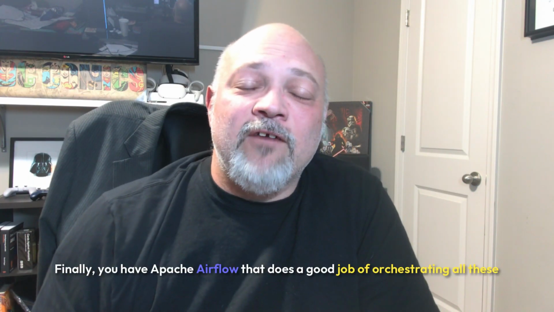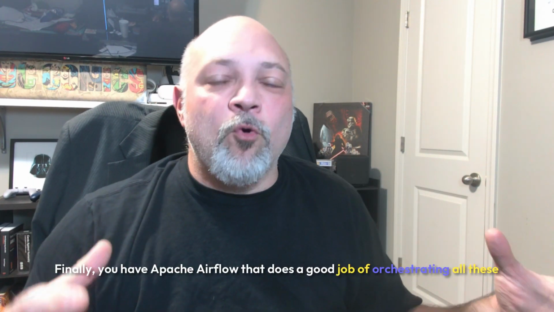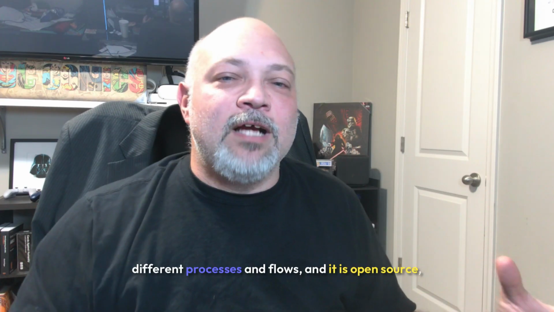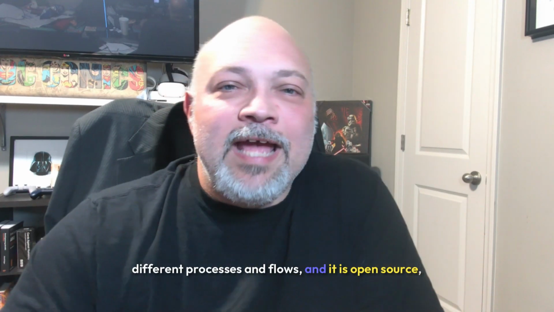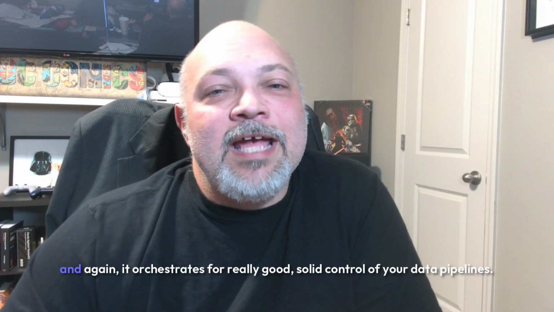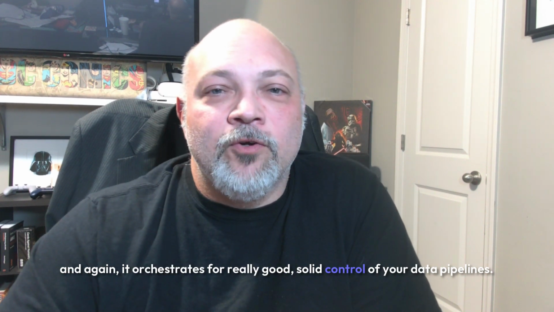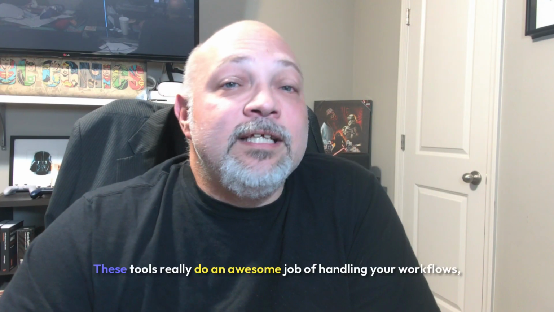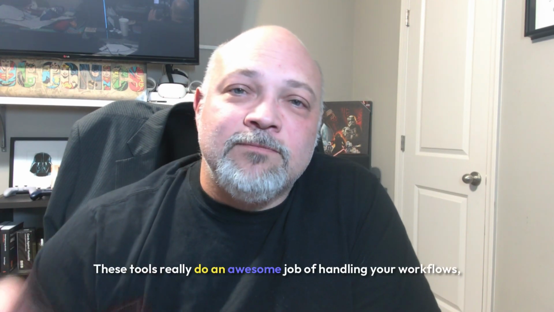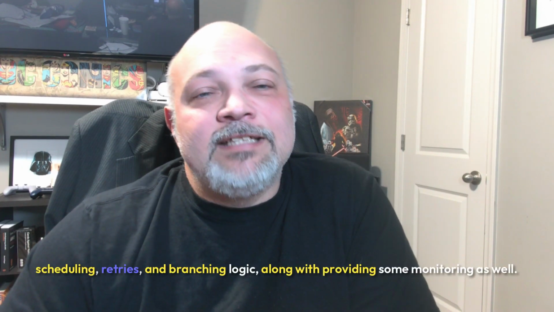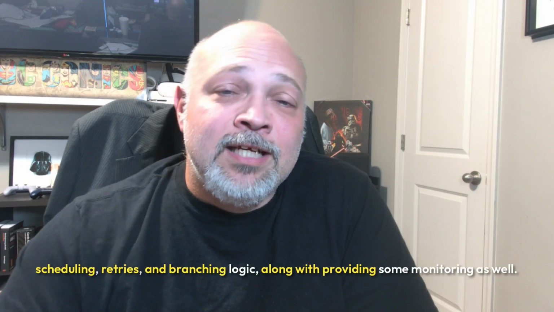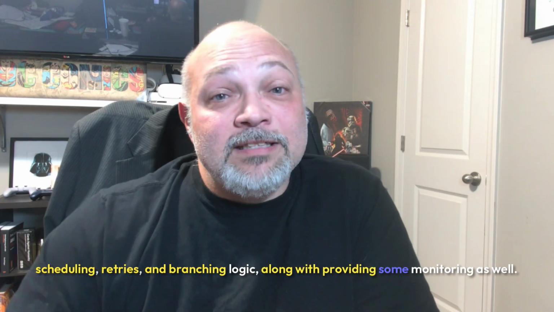You have Apache Airflow that does a good job of orchestrating all these different processes and flows, and it is open source, and again it orchestrates for really good solid control of your data pipelines. These tools really do an awesome job of handling your workflows, scheduling retries, and branching logic along with providing some monitoring as well.